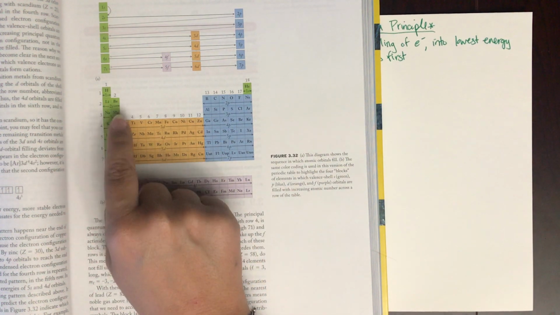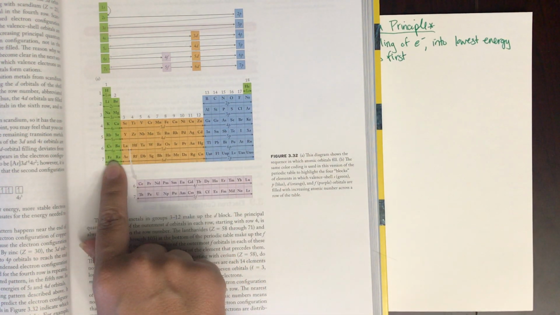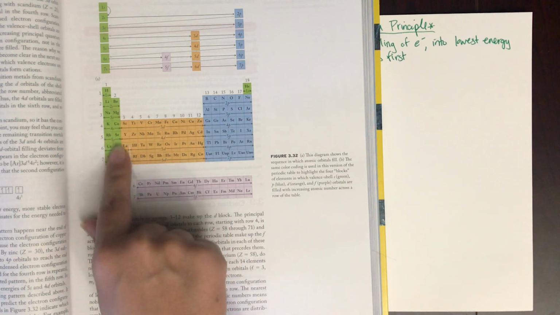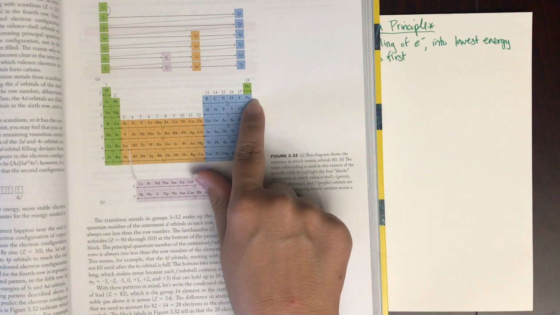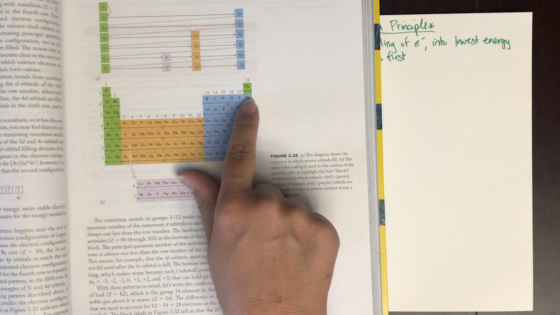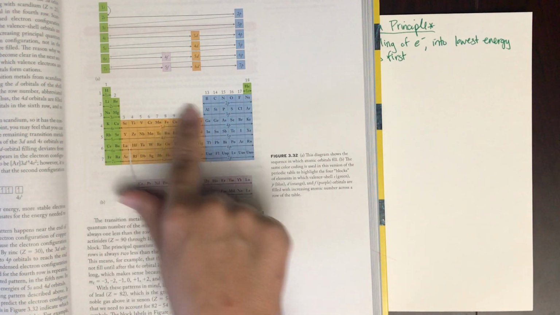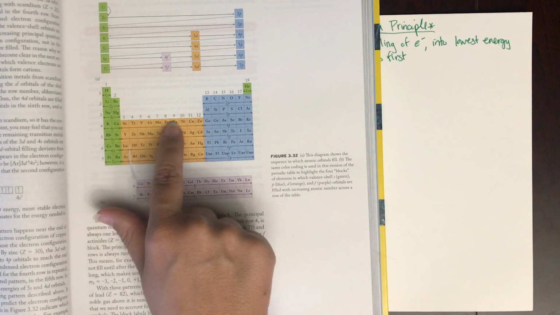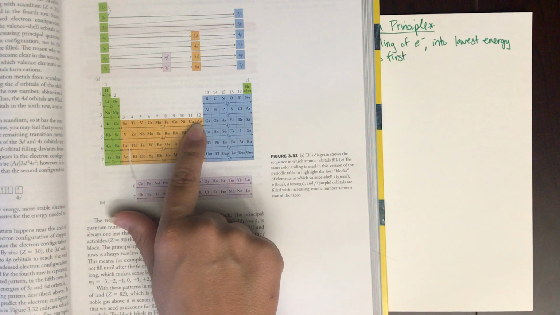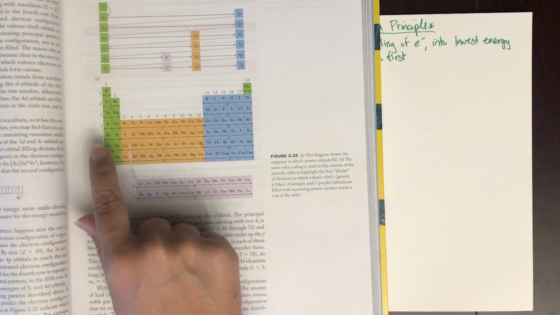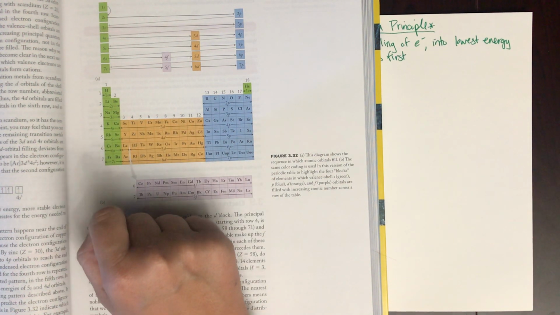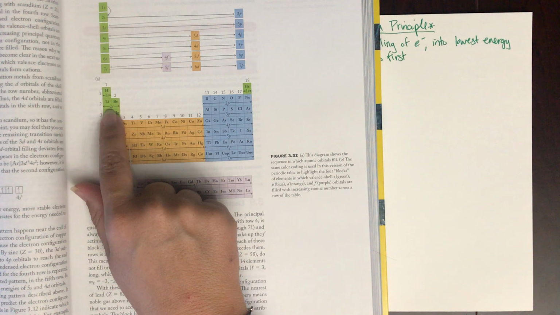But what you need to know is the s orbitals here can hold 2 electrons. The p orbitals here can hold 6 electrons. And the d orbitals here can hold 10 electrons. We are going to make a line for each pair of electrons. The s orbital is going to have one line because two electrons can go in each orbital.